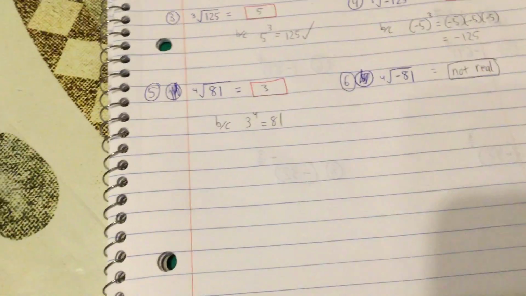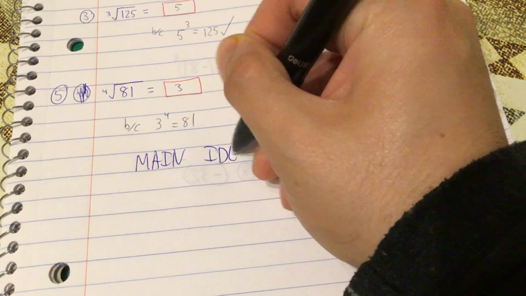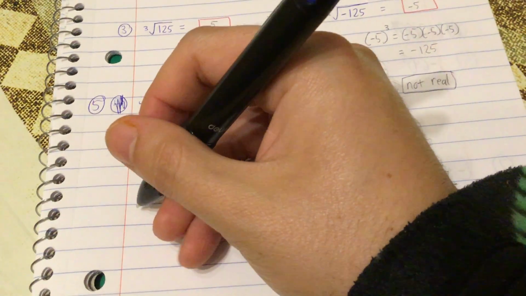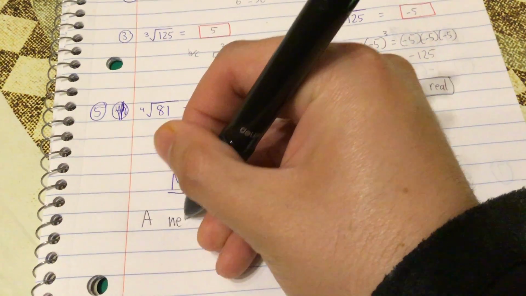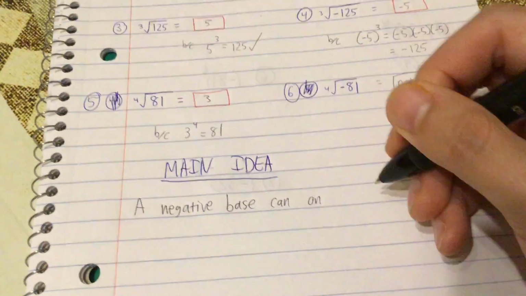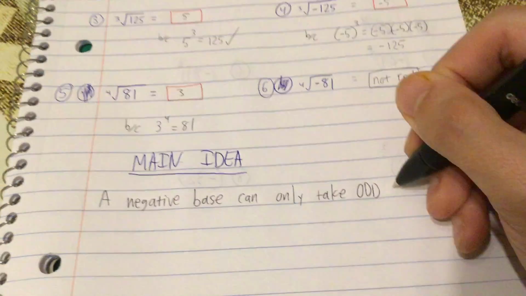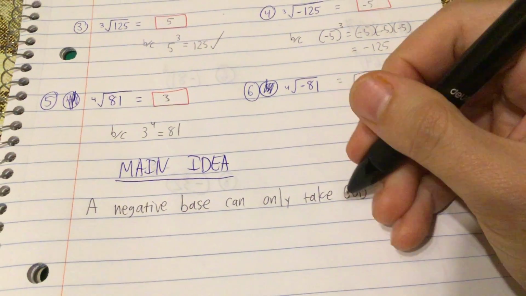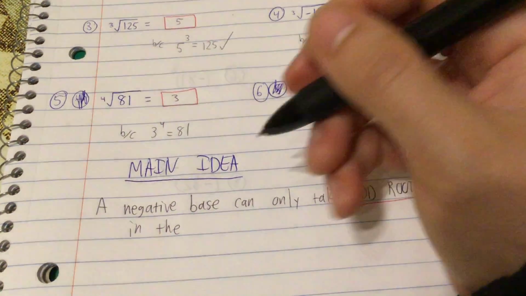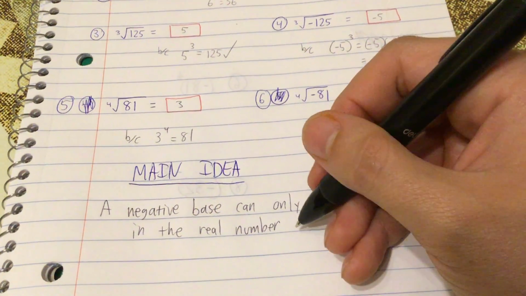So, the main idea is a negative base usually causes trouble. A negative base can only take odd roots in the real number system. Okay? A negative base can only take odd roots in the real number system, because that's the foundation of how we've come up with imaginary numbers.